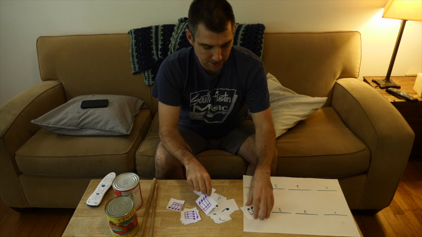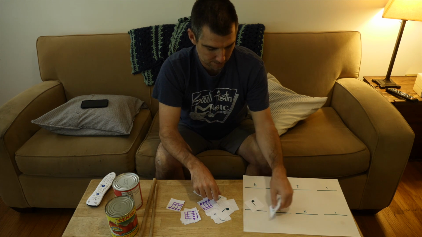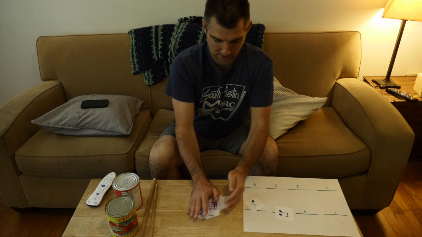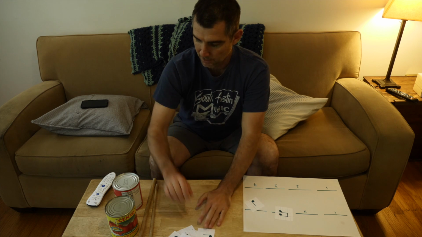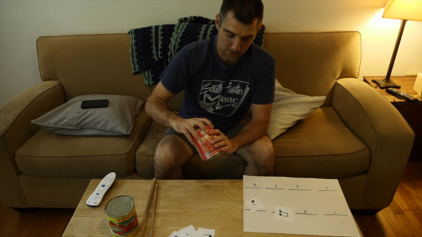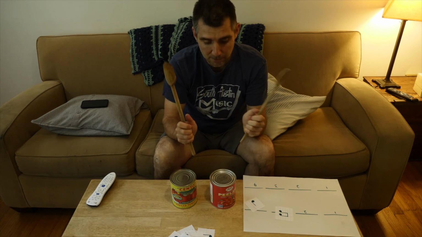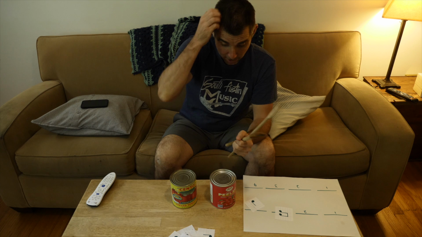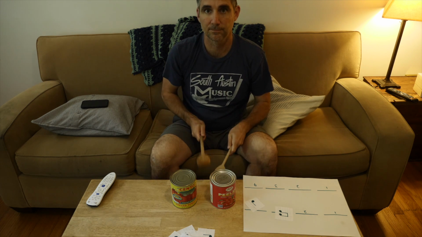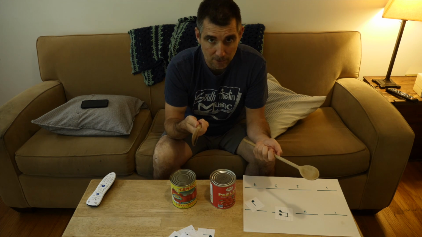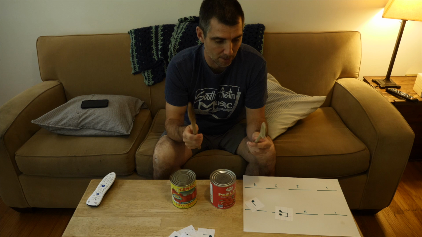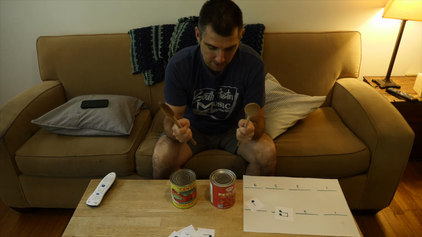So let's just practice to review those different kinds of notes. And remember, you can decide how you want to do it today. I have a couple cans of tomatoes, a couple wooden spoons. You can use whatever you have at home. You can even use the table. You can use pencils for drumsticks. You can use chopsticks, whatever you have. But this is what I'm going to use today.